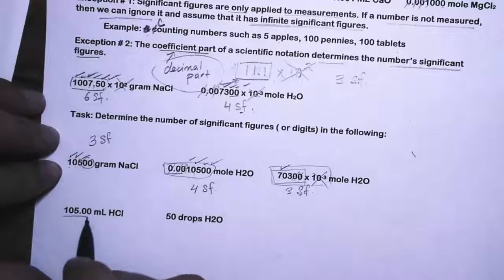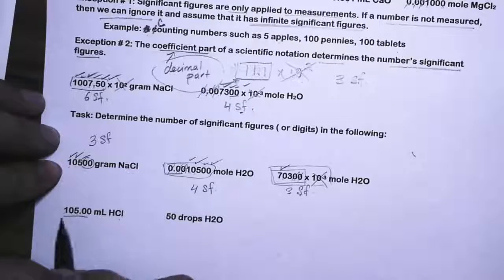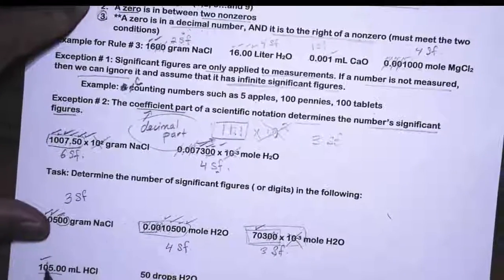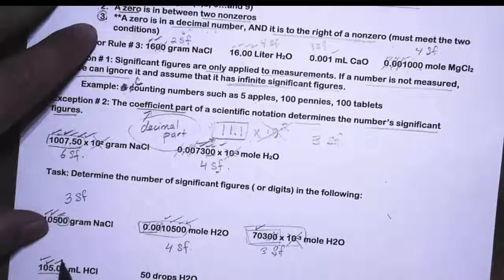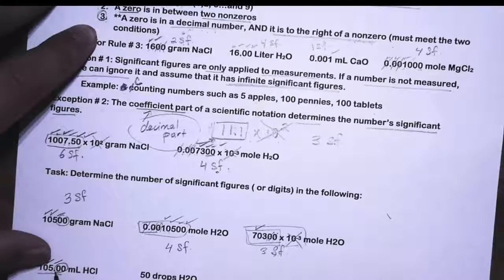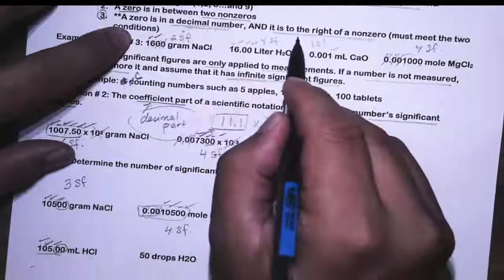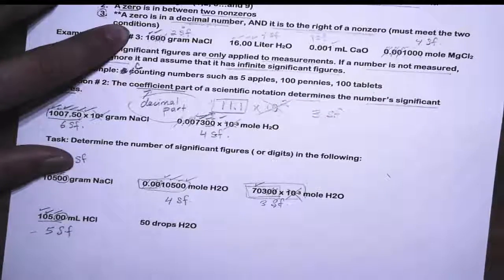Then down here we have 105.00 milliliters of HCl. First of all, this 1 is significant because of a non-zero. This 0 is significant because it is between two non-zeros, because a 5 is a non-zero. Then these 0s, are they significant? Yes, because they are in a decimal number and they are to the right of a non-zero. So we have 5 SF here.